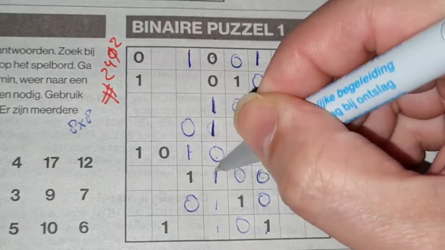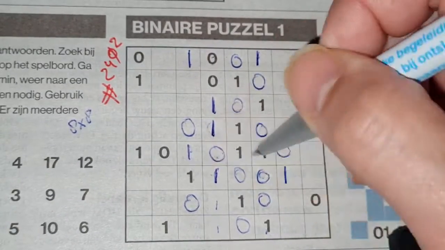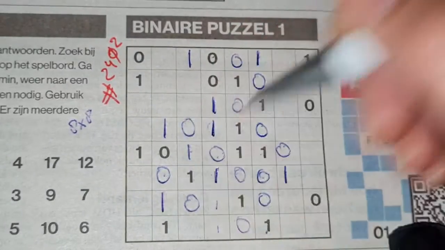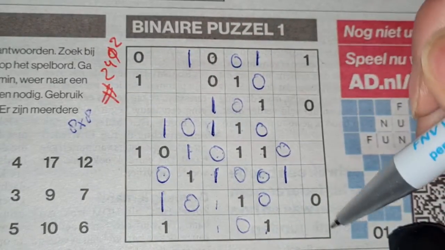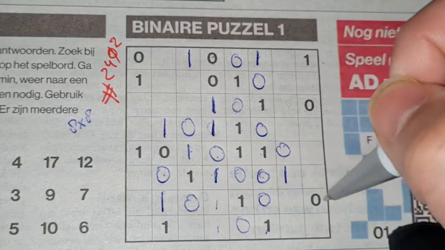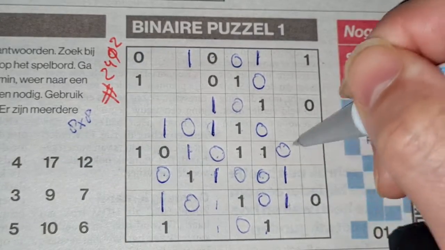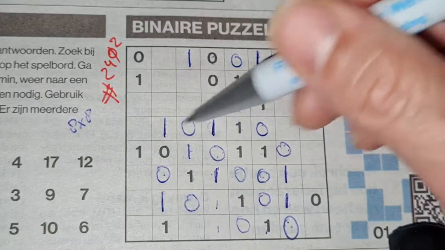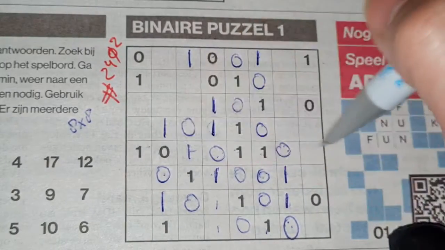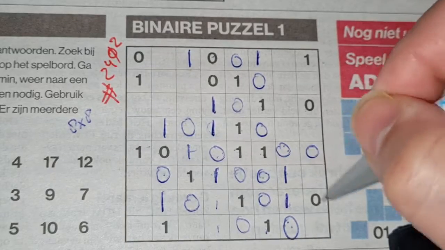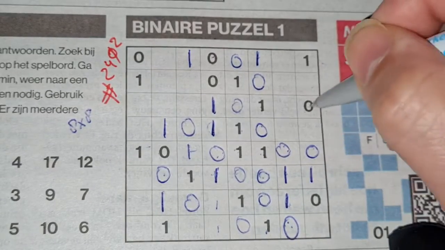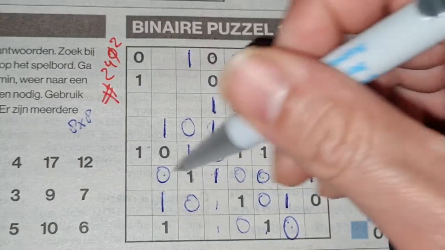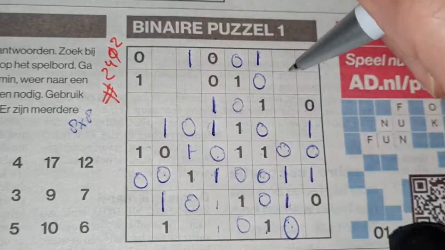Double O, here 1, there 1. Double one, here no, there no. Double O, here 1, there 1. Between two O's comes an 1. Double one, here no, there no. 1 2 3 4 ones, so the rest are O's. Between two O's comes an 1. Between two O's comes an 1. 1 2 3 4 ones, so the rest are O's.